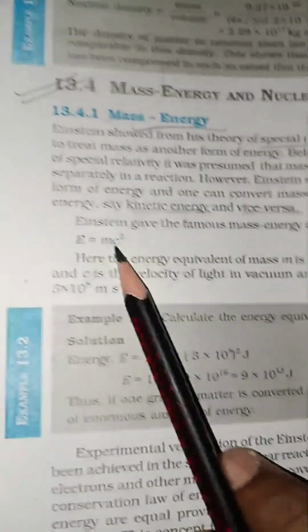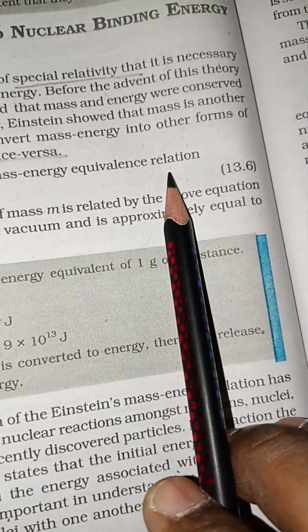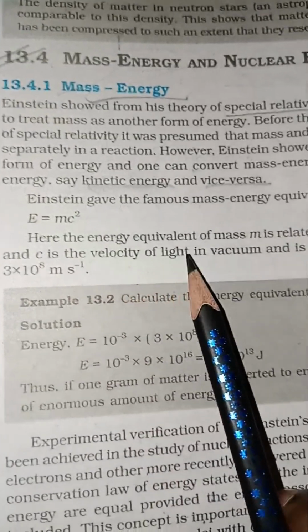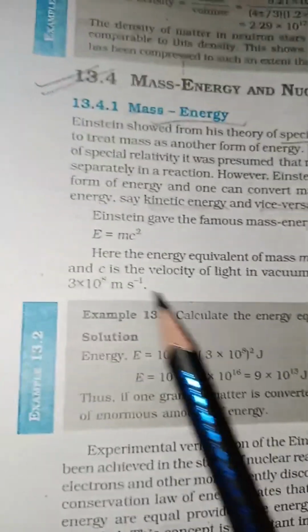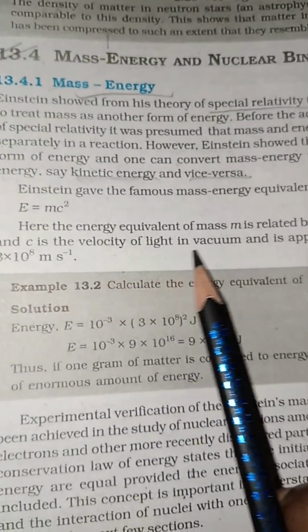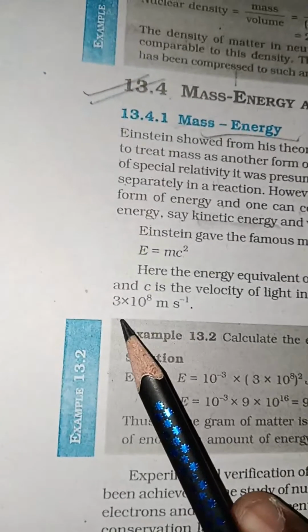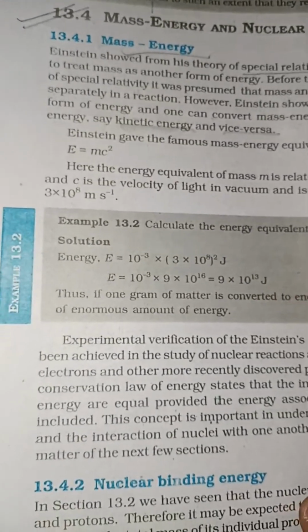Next, Einstein gave the famous mass-energy equivalence relation E = mc², where the energy equivalent of the mass m is given by the above equation, and c, the velocity of light in vacuum, is approximately equal to 3 × 10^8 meter per second. This is the question, do it yourself.